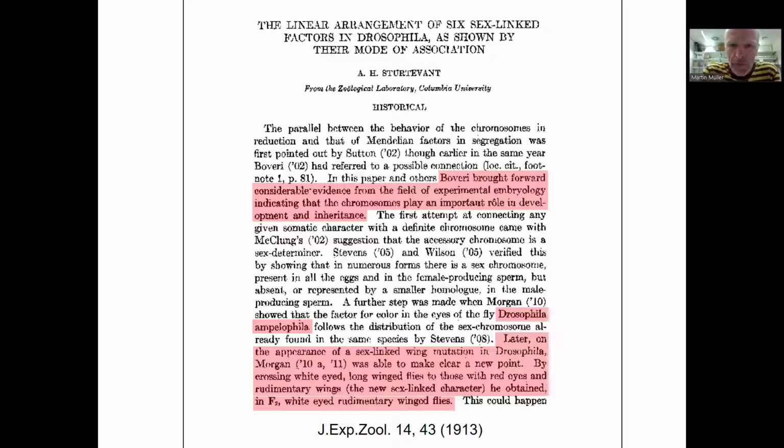And just to show you what the state of the research was at the time, what I have here in red reads: Boveri brought forward considerable evidence from the field of experimental biology indicating that the chromosomes play an important role in development and inheritance. So, of course, for us these days this is very clear, but at that time it was a little bit different. Things just started to happen.